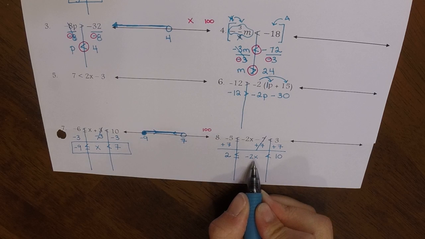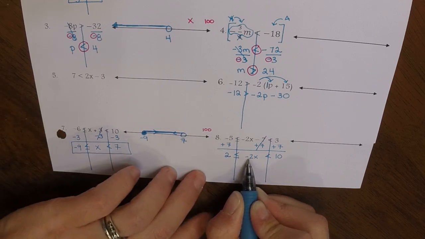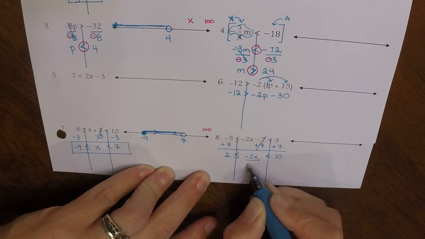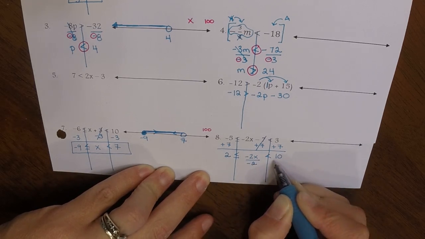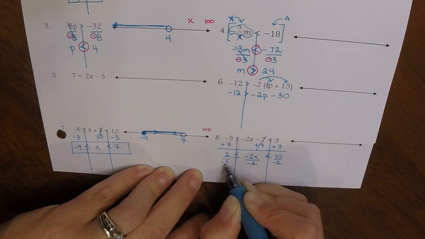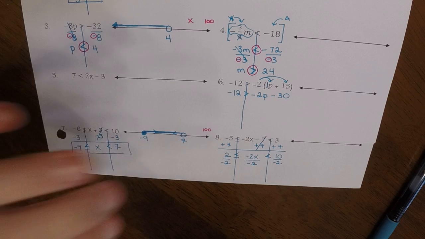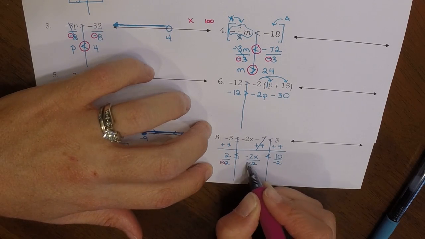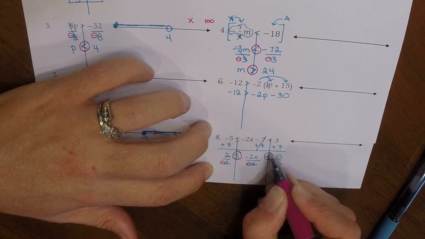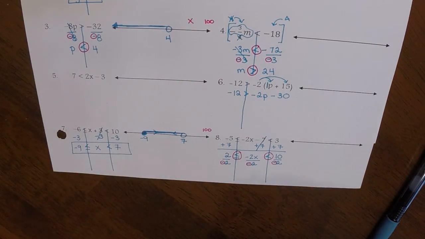So now it's time to get the x by itself. We have a number sitting directly next to the x, so I have to divide, but I'm dividing by a negative 2. So when I divide by a negative, I have to reverse the signs, and this means both of them.